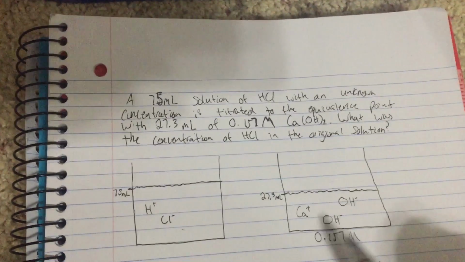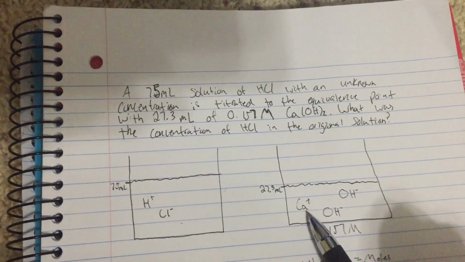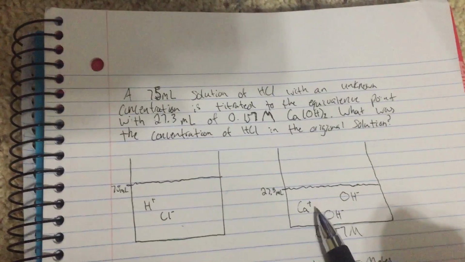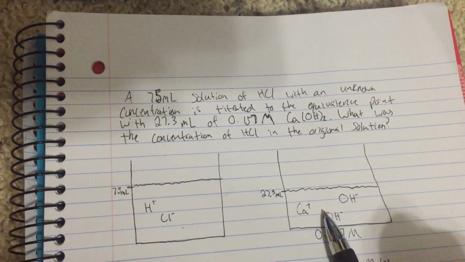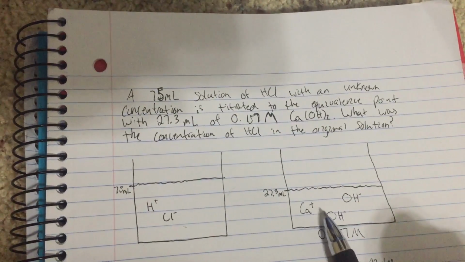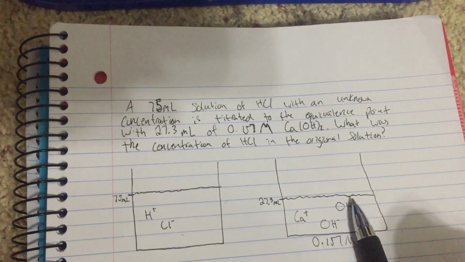And then the picture of the 27.3 milliliters of calcium hydroxide. This also breaks up because of the hydroxide ion at the end of the compound. So it breaks up into Ca 2 plus and OH minus and OH minus.